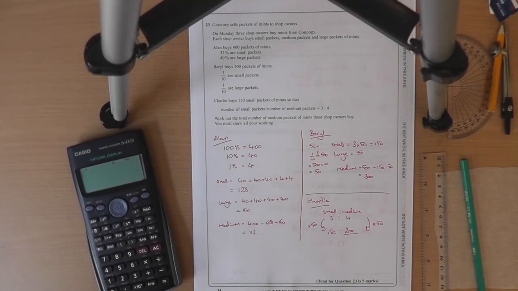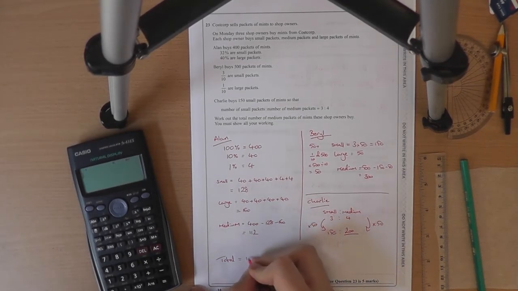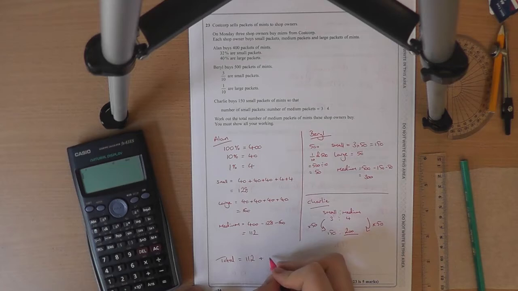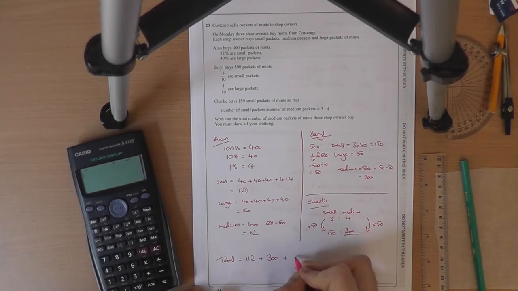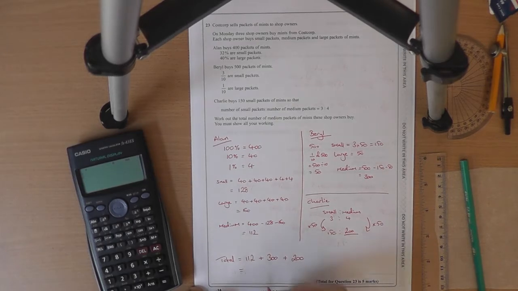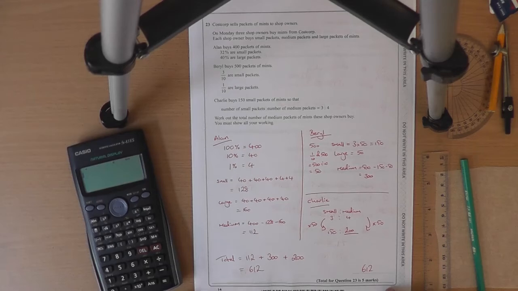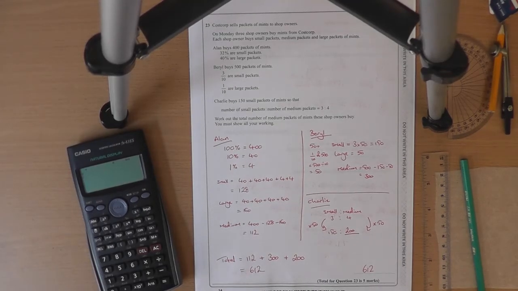We've got our 3 numbers now. So the total number must be 112 from Alan, plus 300 from Beryl, plus 200 from Charlie. 112 plus 300 plus 200, 612 medium packets of mints.